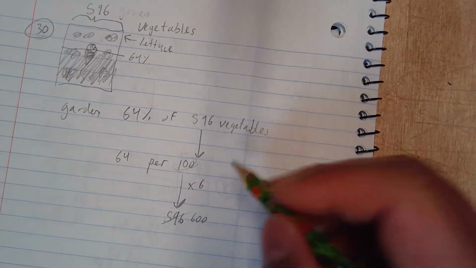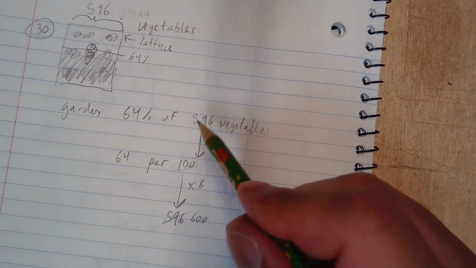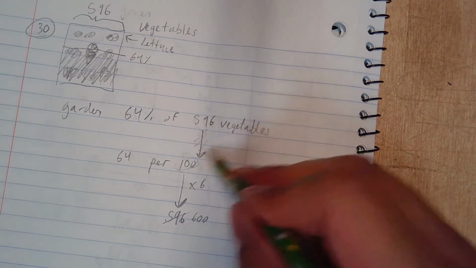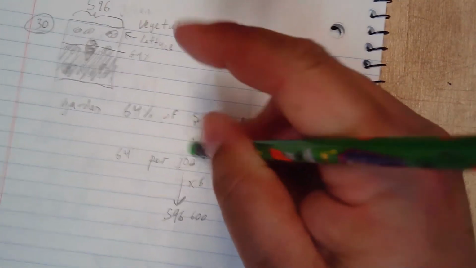Oh, by the way, if you're wondering what I was going to do here, I was going to estimate the percent instead of using the rate per 100 as the directions asked for. So I'm going to erase it right now. I could edit it out, but you know what? You guys need to see that, hey, mistakes happen. We all make them. It's okay.